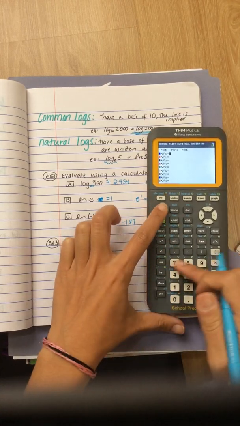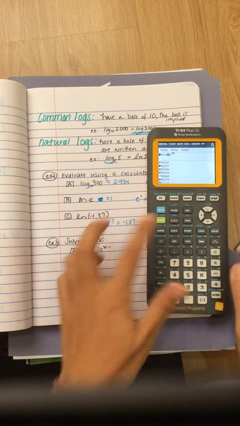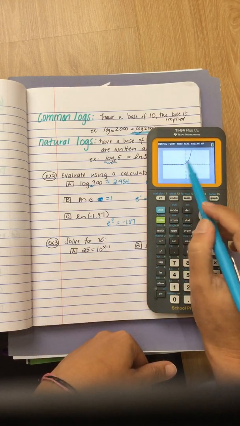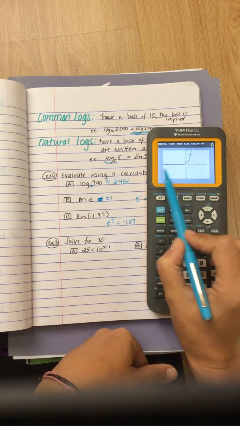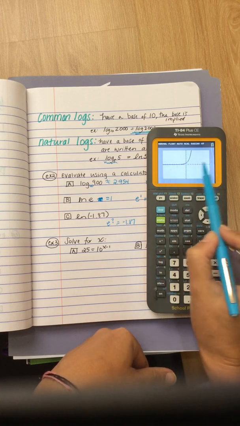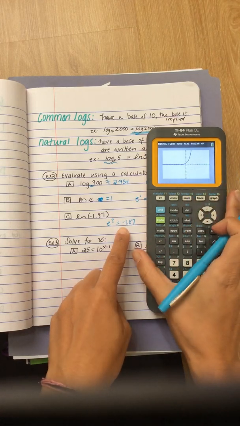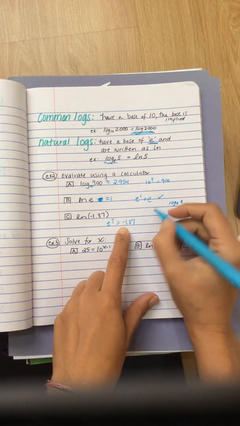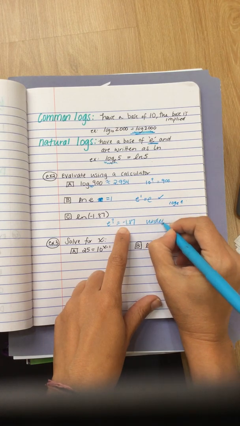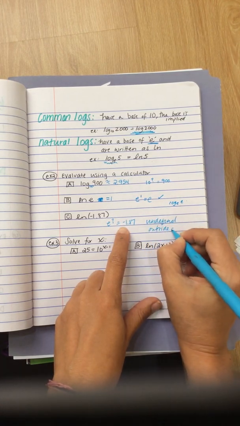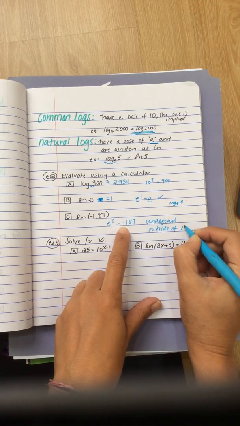Well, if I graph e to the x, it is an exponential function that has an asymptote here at y equals 0. So this function can never be negative because it doesn't go below 0. That's why we're not getting an answer. So this is undefined. It's outside of the range.